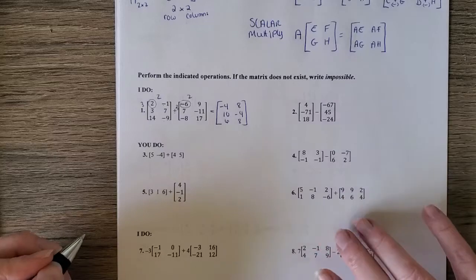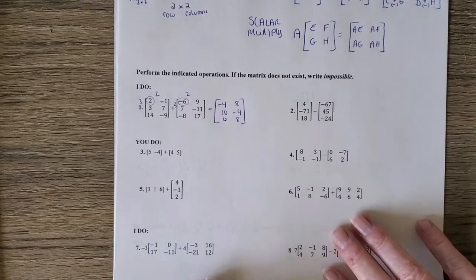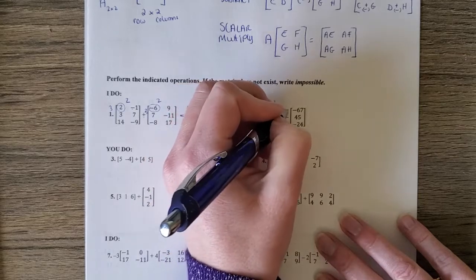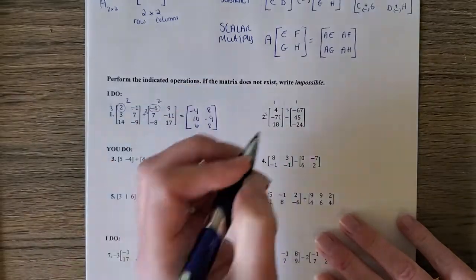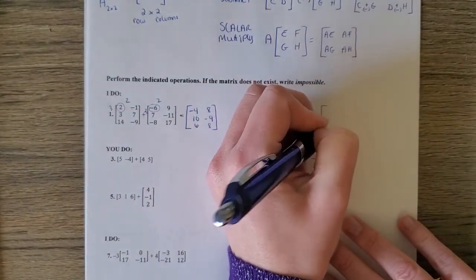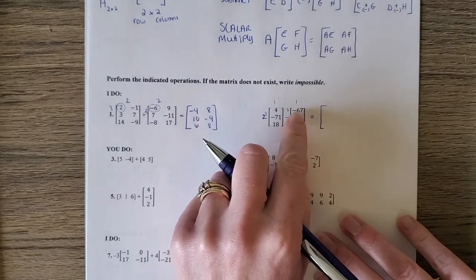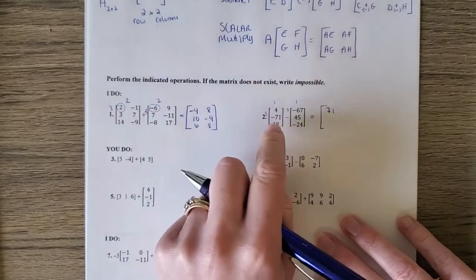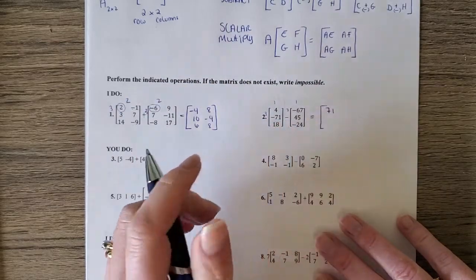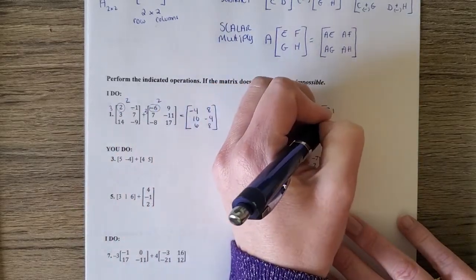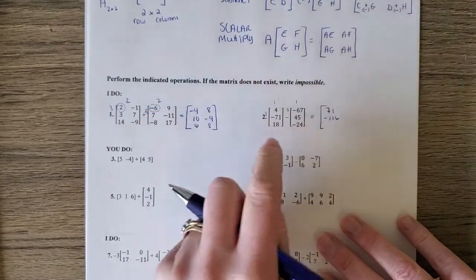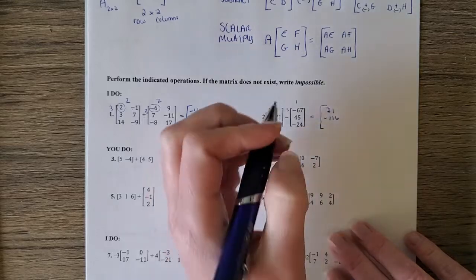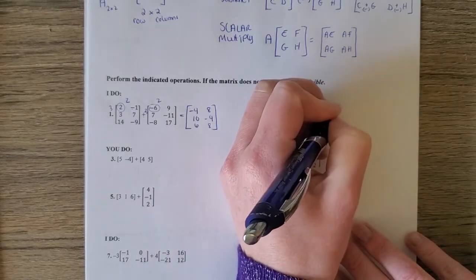Okay, and there's another one here. This one is subtraction. This is a 3 by 1 matrix, and this is a 3 by 1, so we can subtract them. 4 minus a -67, we're minusing a negative, becomes 71. -71 minus 45 is -116. And 18 minus a -24 is 42.